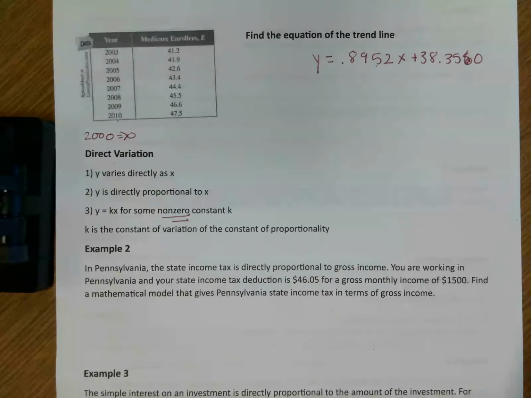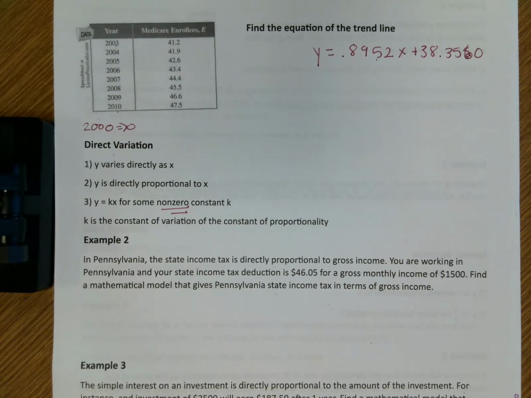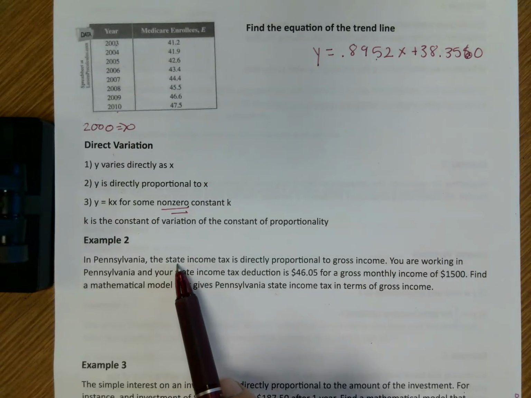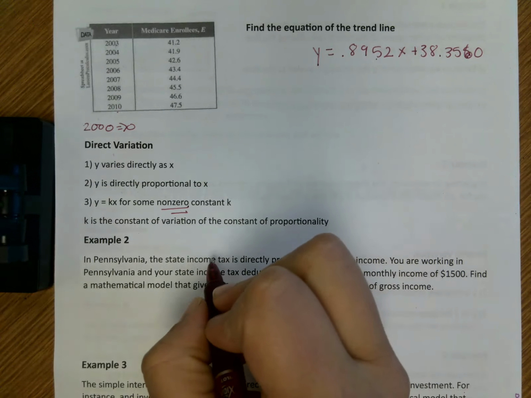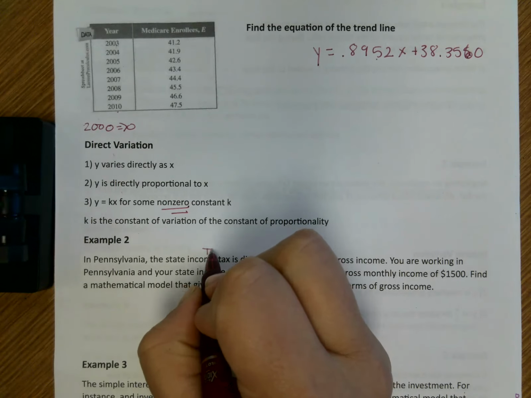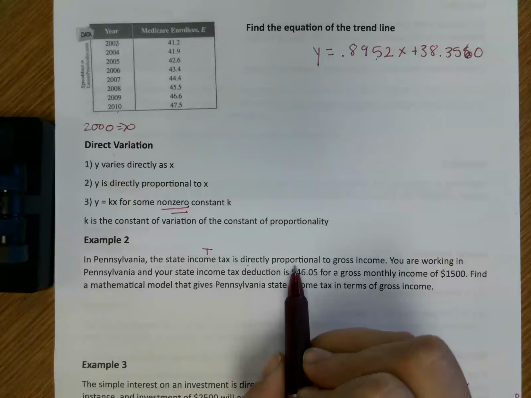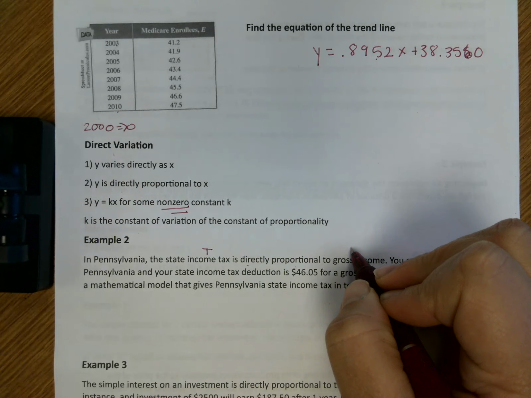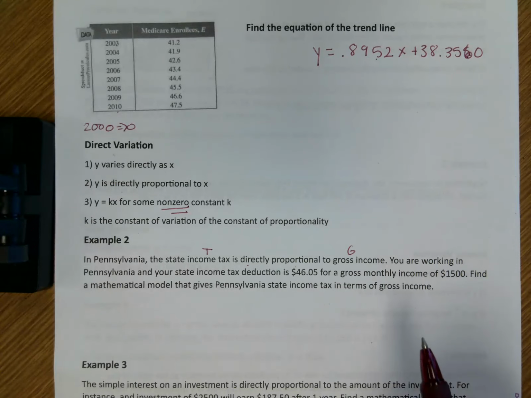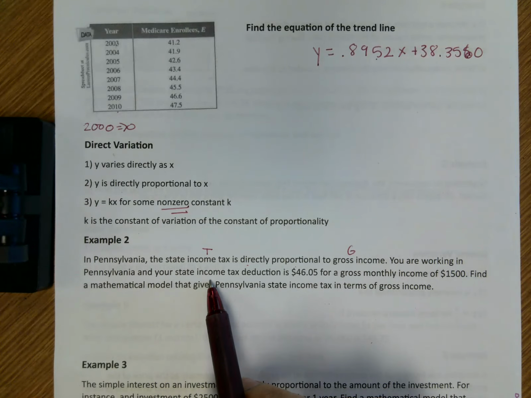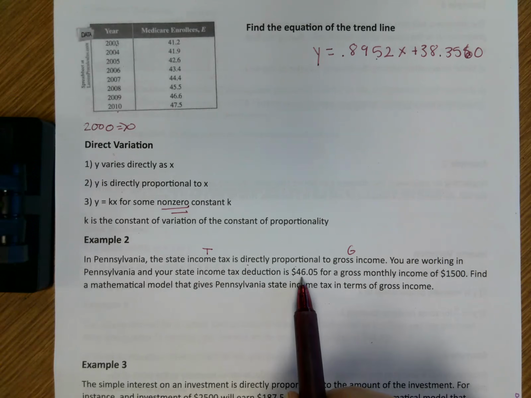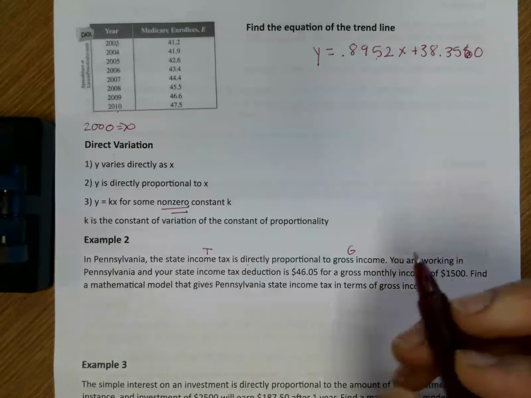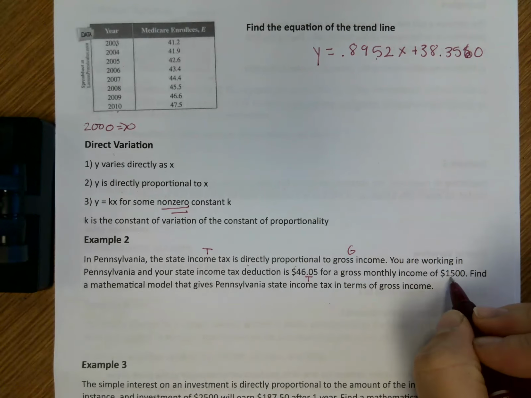So if we look at this problem right here, it says the income tax, so I'm going to put this says T, is directly proportional to the gross income. I'm going to say this is my G. Okay. You are working in Pennsylvania and your state income deduction is this for your gross monthly income. So this is telling you that T is here and G is here.